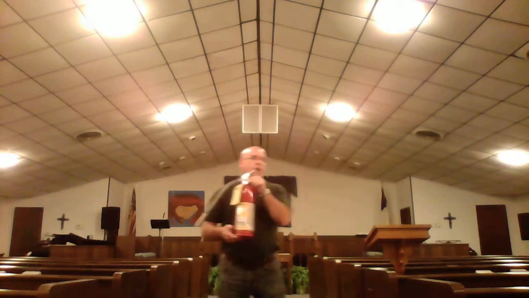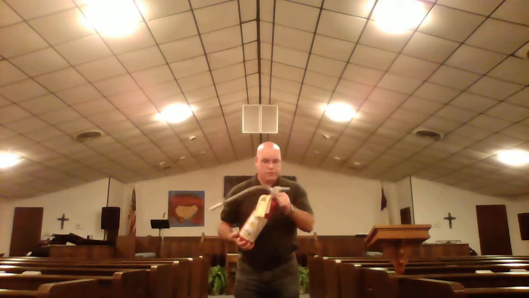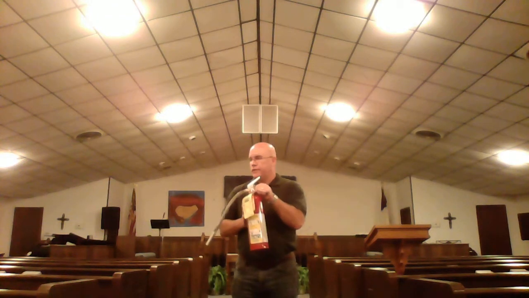What's in this fire extinguisher? This is a dry chemical fire extinguisher. That means that the contents within this fire extinguisher is dry chemical. There is also a dry powder. Why the difference? Why a dry chemical and a dry powder?